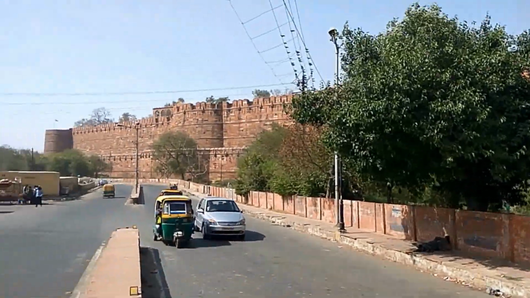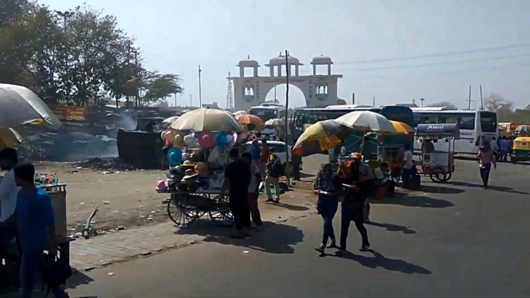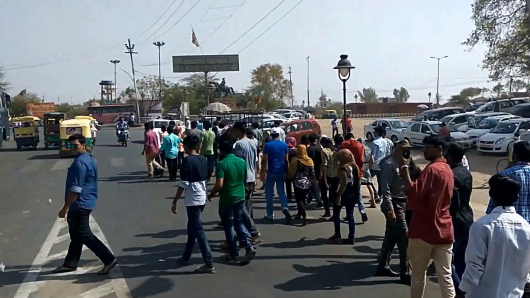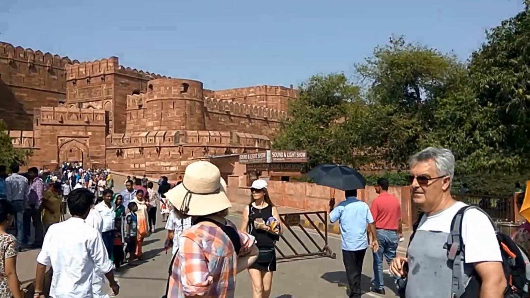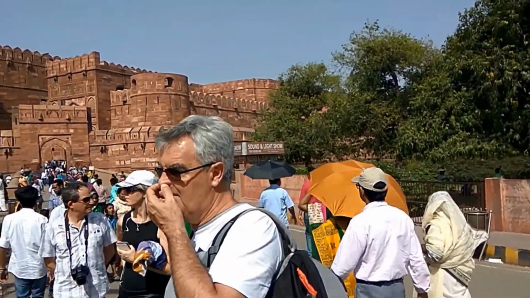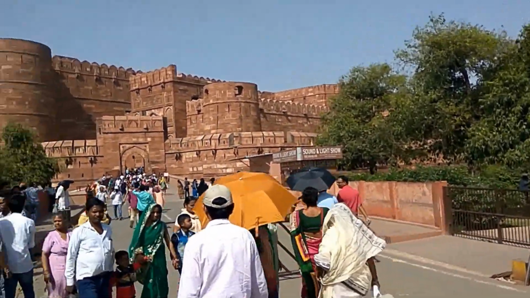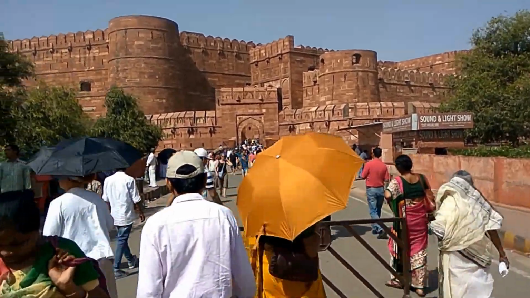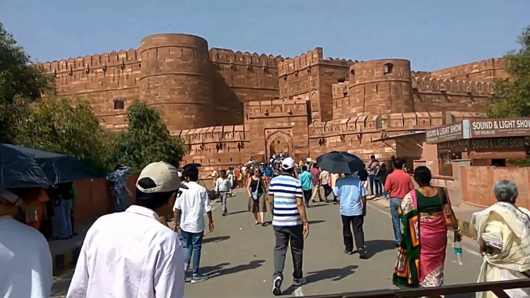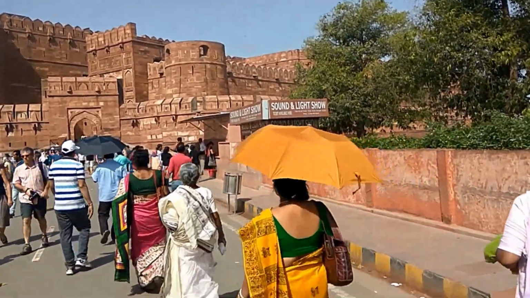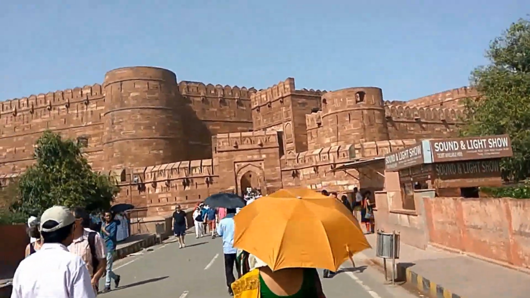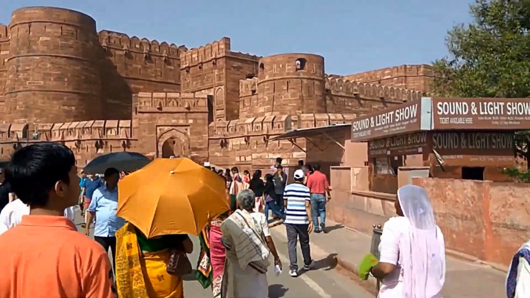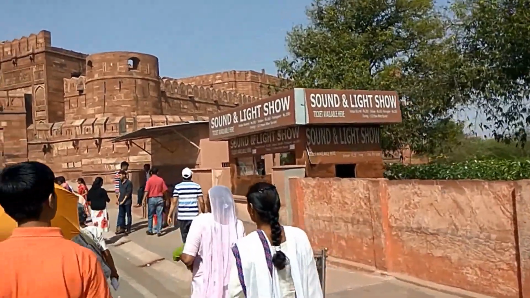So, friends, today I am in Agra to visit the Agra Fort. Right now, I'm outside the Agra Fort, and we are walking towards the Agra Fort. And so, let's check out this place and see the various things that are there on the inside.